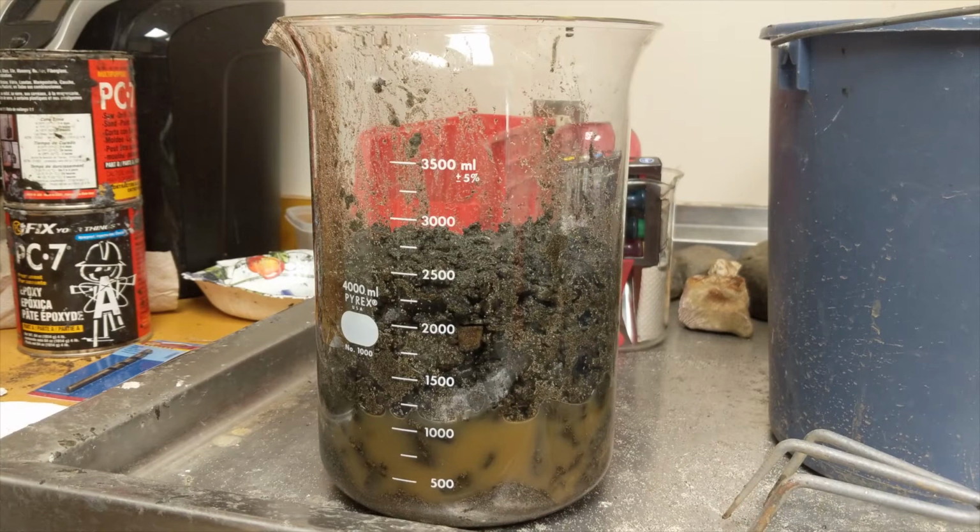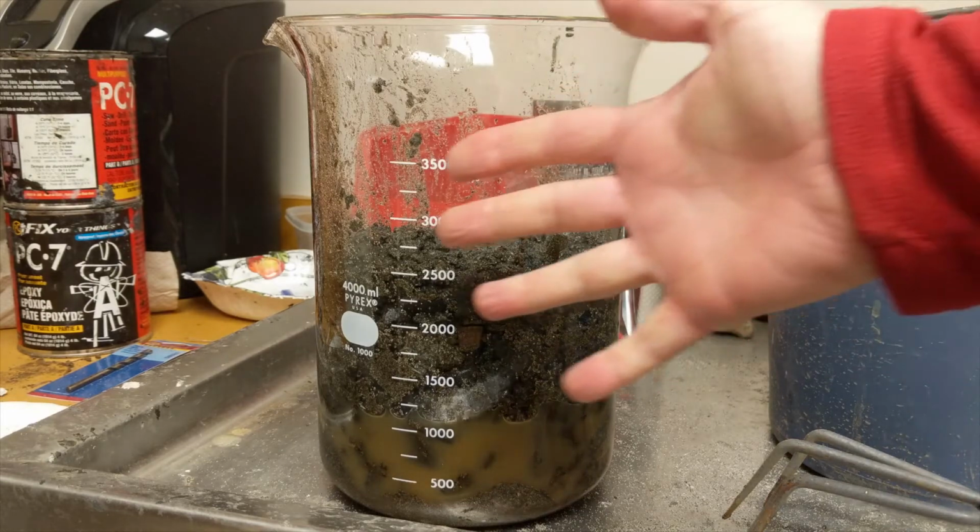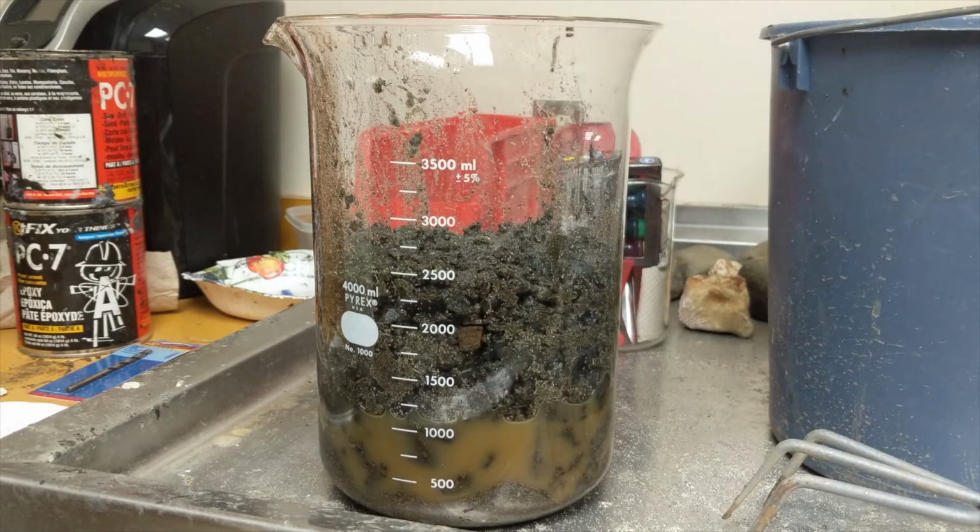Hello, this is a video to demonstrate the effect of initial porosity on mobilization of debris flows due to changes in pore pressure upon mobilization. So, I have in front of you a beaker. It's a rather large beaker. There's my hand for scale. And it has in it a mixture of sand and gravel and a bit of water.